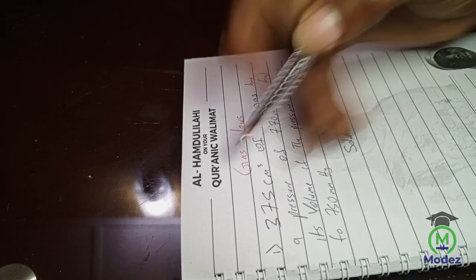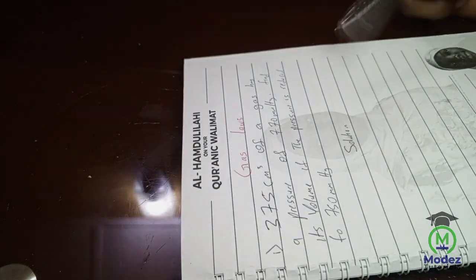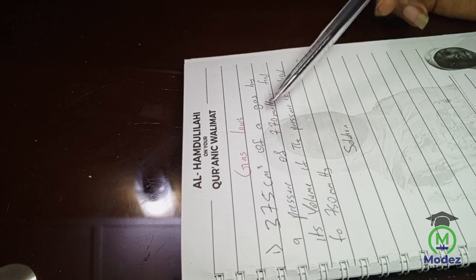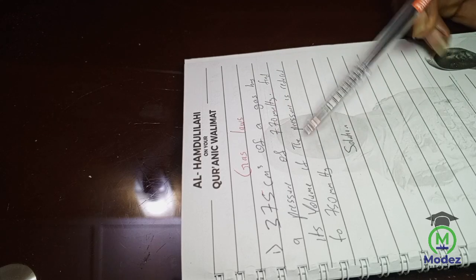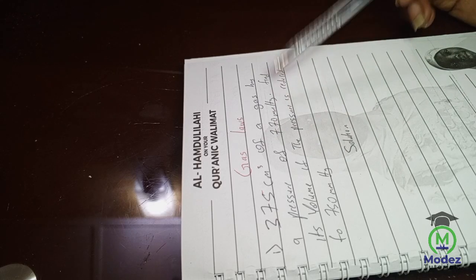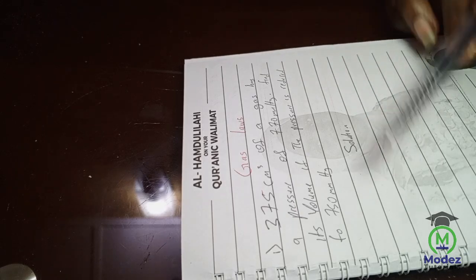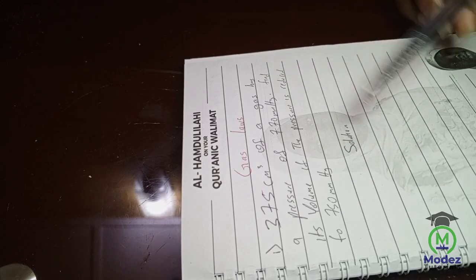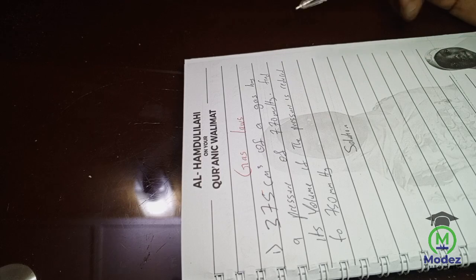So let's just go straight to the point. So now the question says: 375 cm³ of a gas has a pressure of 770 mmHg. Find its volume if the pressure is reduced to 750 mmHg.